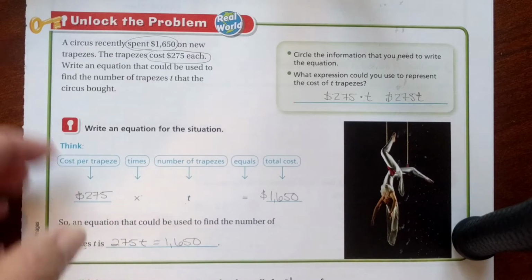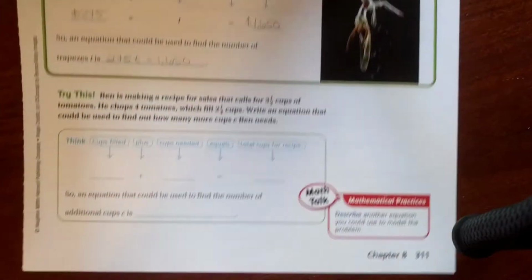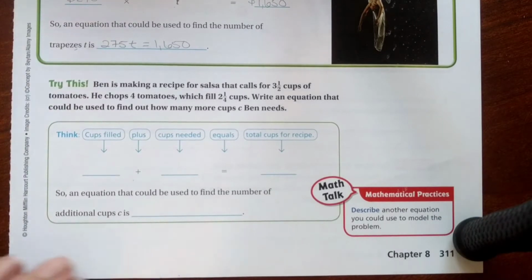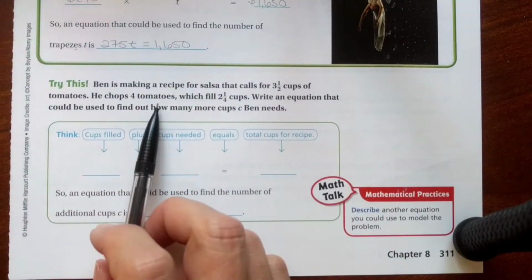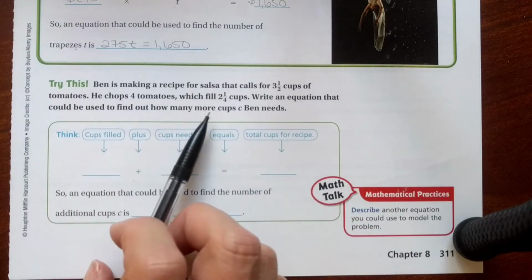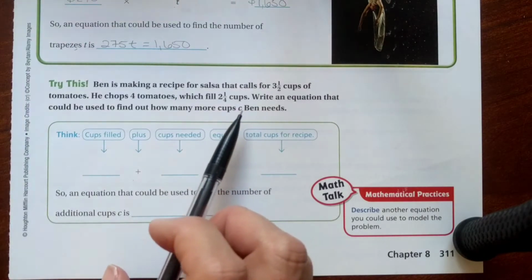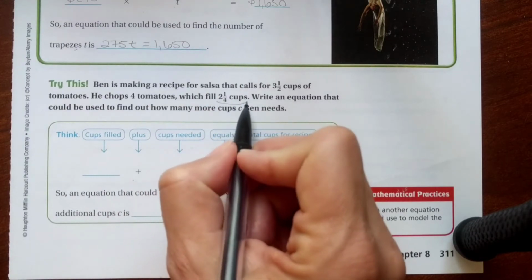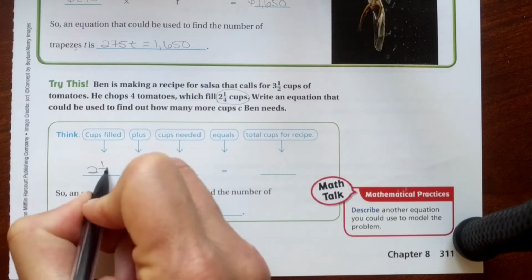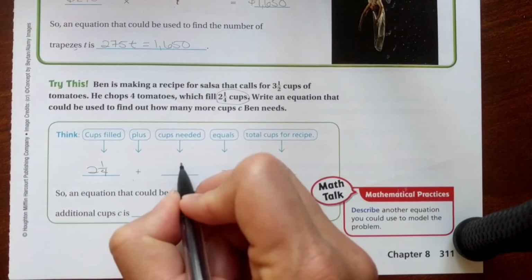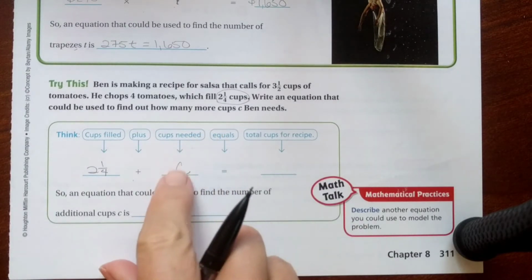All right, let's move on to our next situation here. Ben is making a recipe for salsa that calls for 3½ cups of tomatoes. He chops 4 tomatoes, which fill 2¼ cups. Write an equation that could be used to find out how many more cups Ben needs. So how many cups did he actually fill? Well, he filled 2¼ cups so far with his 4 tomatoes that he cut up, plus the cups needed. We don't know how many more that is. That's what we're trying to discover.